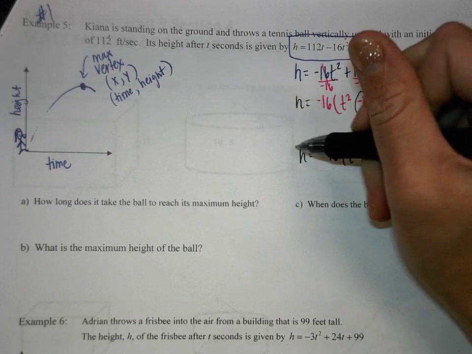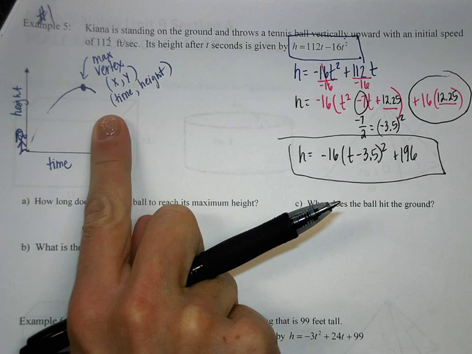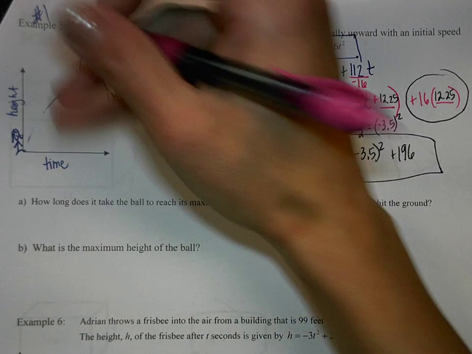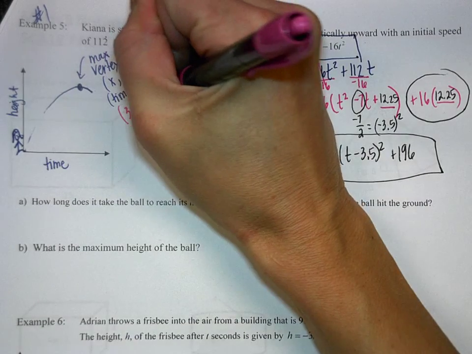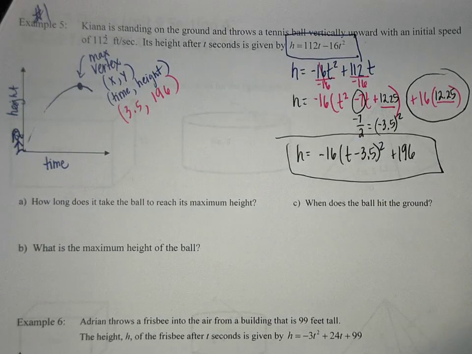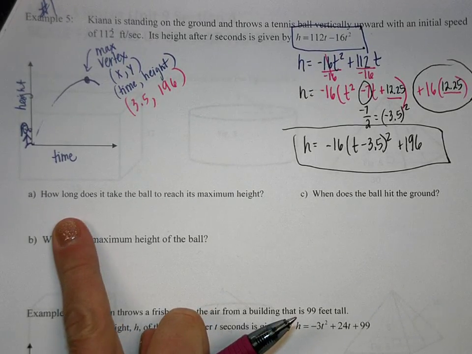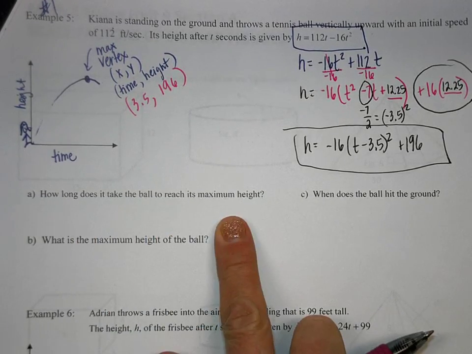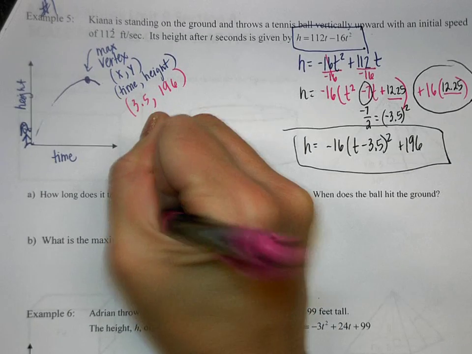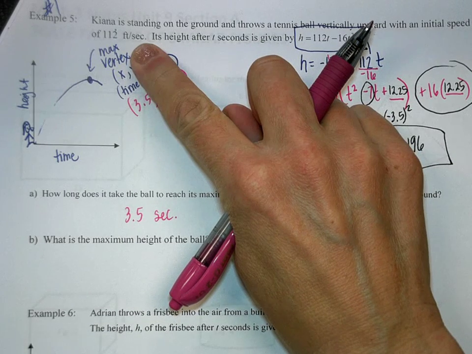So based on here, do you guys know what my maximum height is here? Could you give me the vertex of this equation? Okay, 3.5, 196. Do we all agree with that? So when we go to answer these questions, it says, how long does it take the ball to reach its maximum height? Very good. 3.5, and it's in terms of seconds. If you look up here, it's saying feet per second. So that's how I knew it was seconds.